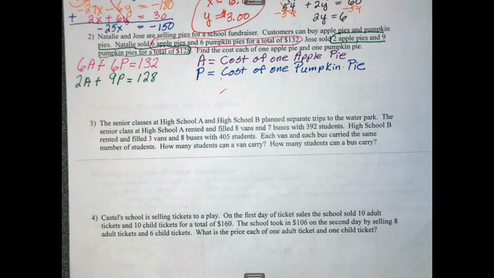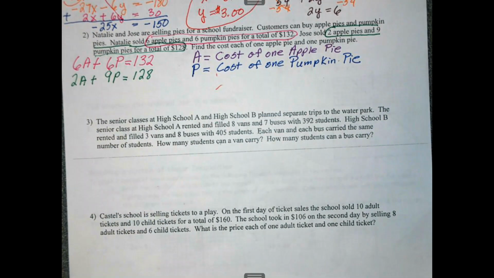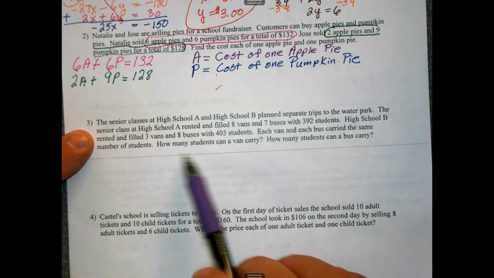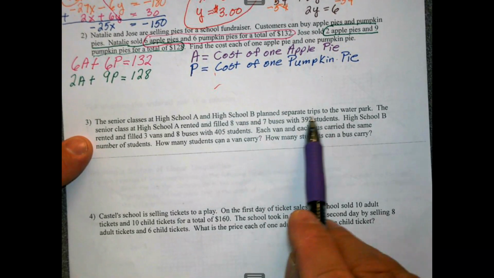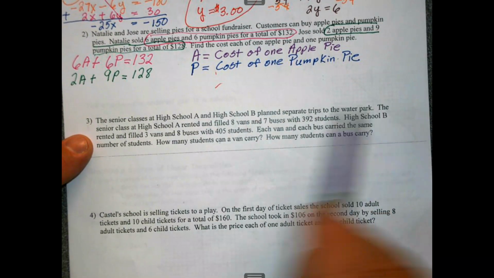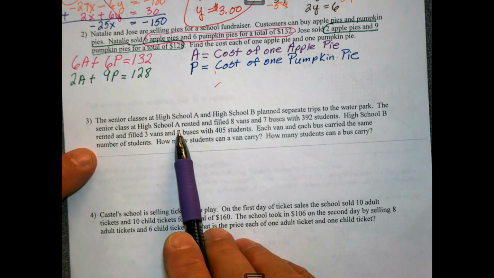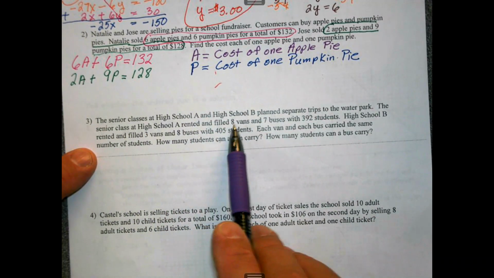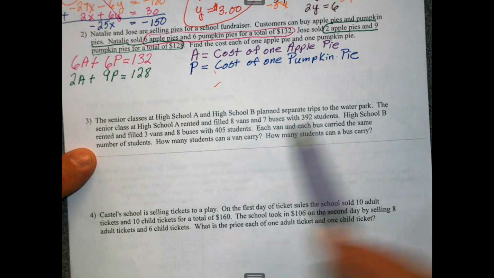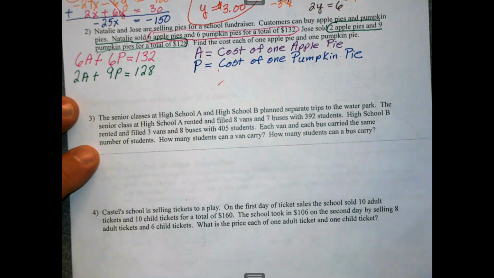All right, number 3. The senior class at high school A and high school B planned separate trips to the water park. The senior class at high school A rented and filled 8 vans and 7 buses. So I need to find some variables here.